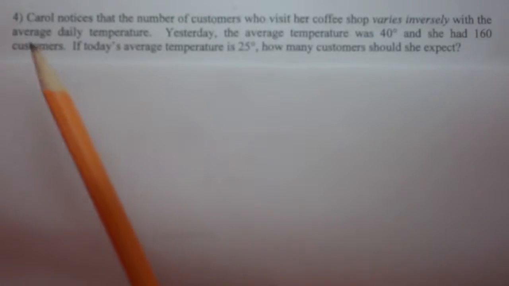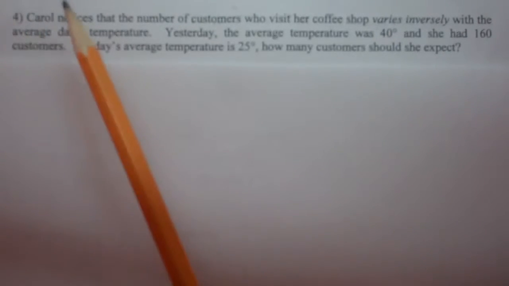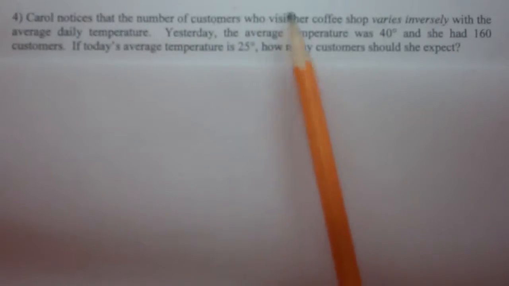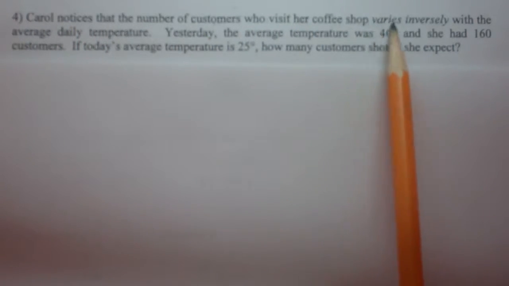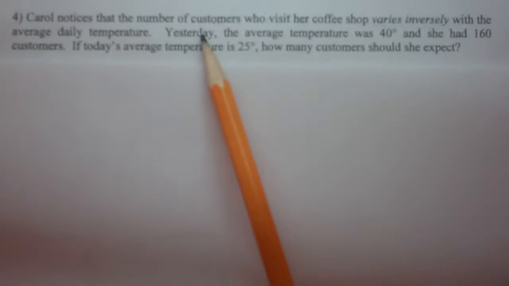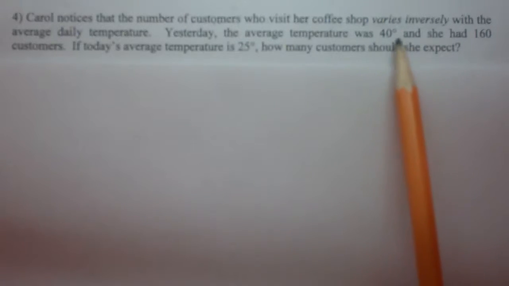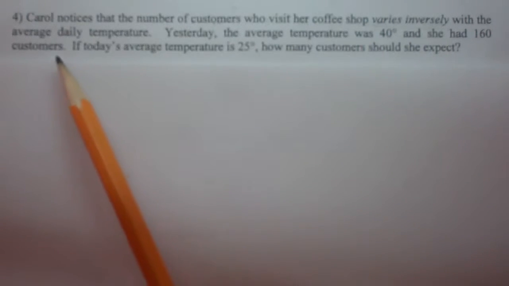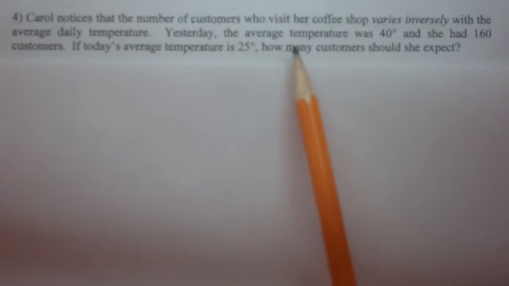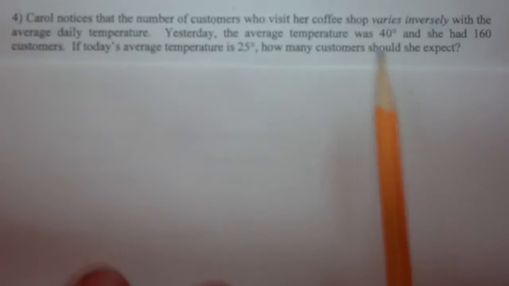We're looking at number 4 from the first semester final exam. It reads, Carol notices that the number of customers who visit her coffee shop varies inversely with the average daily temperature. Yesterday, the average temperature was 40 degrees, and she had 160 customers. If today's average temperature is 25 degrees, how many customers would she expect?